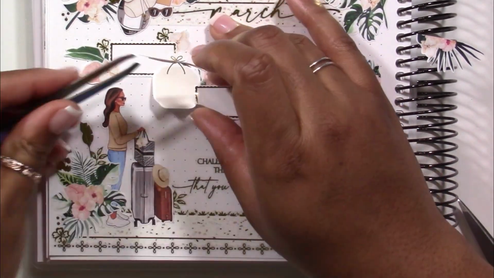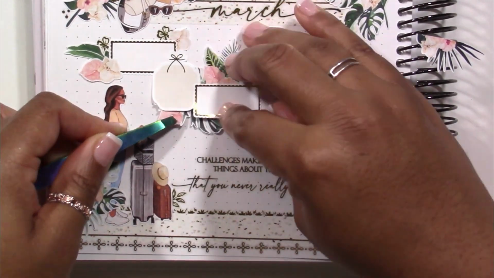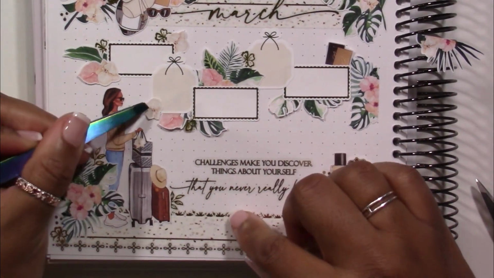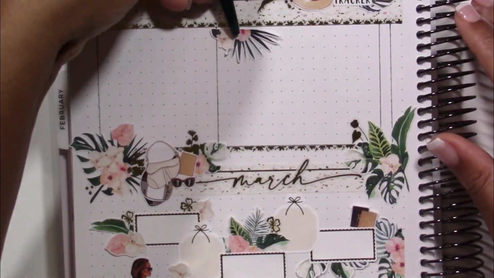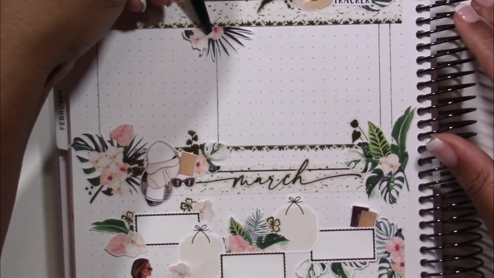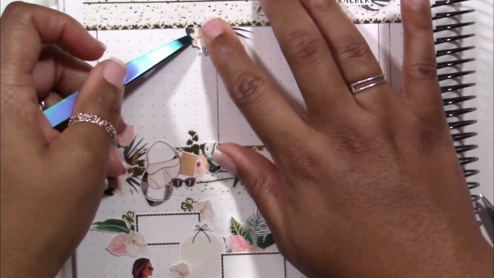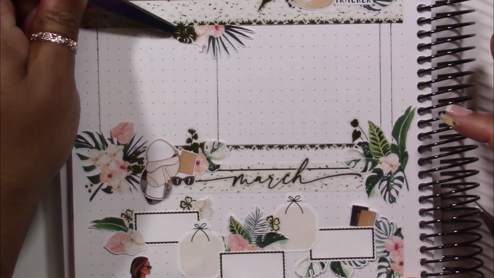And so a lot of the times it's just about figuring out how and where I want to place things, and just playing around and trial and error. And I have a lot of fun with that. And that's how I created this page. The last little bit, I'm just going to trim the order tracker section with some more of the florals as well. And that finishes this.